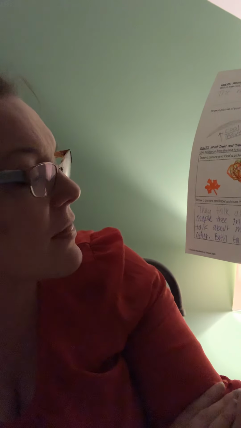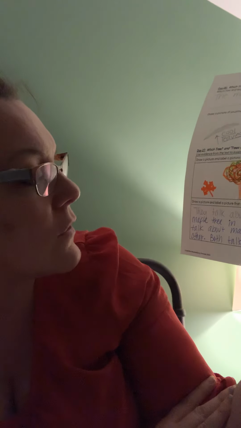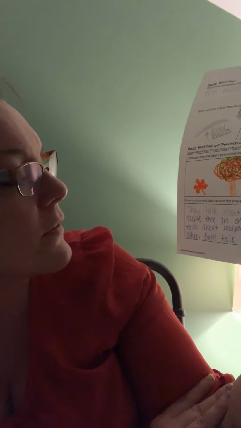Now for this, I chose to go ahead and work on my sentences down here since the picture's up here. So they talk about the color of the maple tree in one story and talk about the maple syrup in the other story, but both talk about maple trees. So after you've done this, friends, you may then go ahead and watch that video if you didn't already, and then we'll move on to word work.